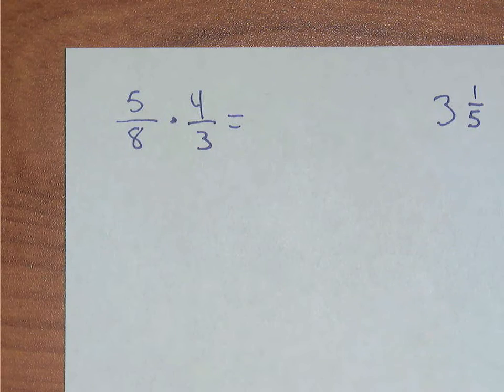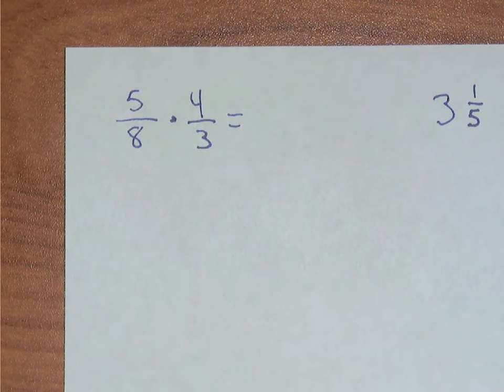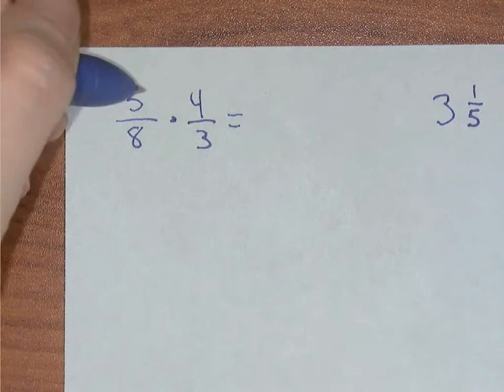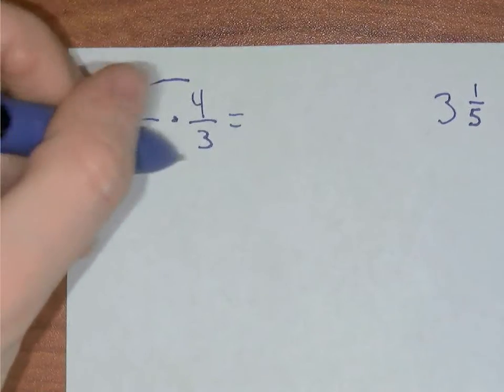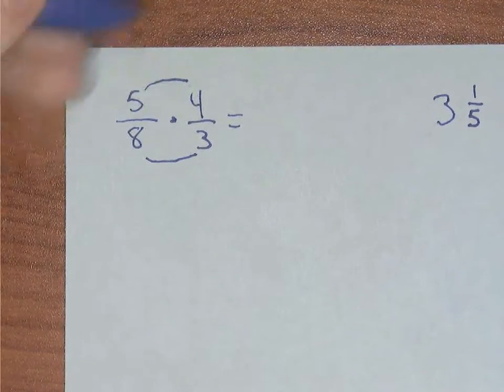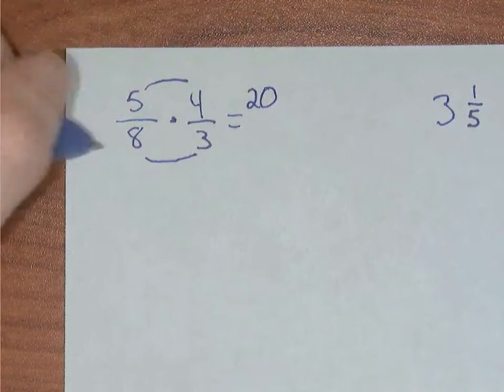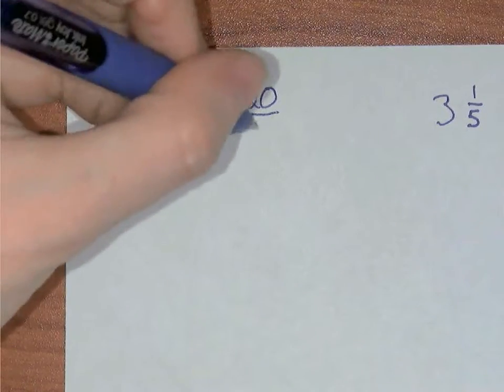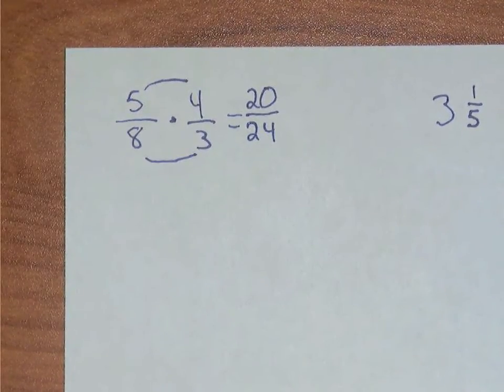So this is going to be a refresher video on multiplying fractions and putting them in the lowest terms. If we just have a fraction multiplied by a fraction, all we do is multiply across and multiply across. So 5 times 4 gives us 20. 8 times 3 gives us 24. And that would be the answer, but we want to put that in lowest terms.